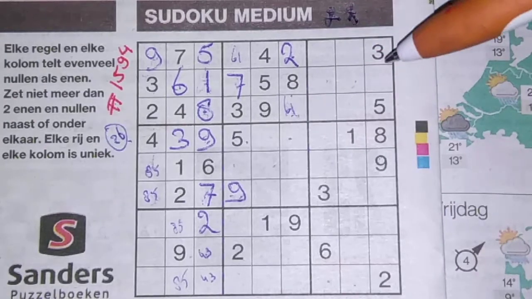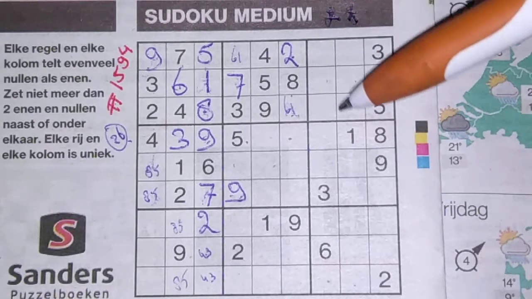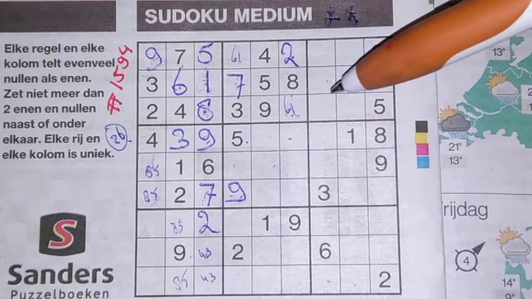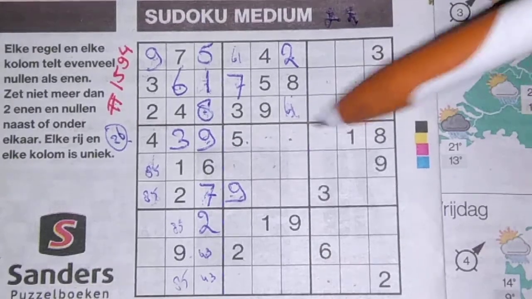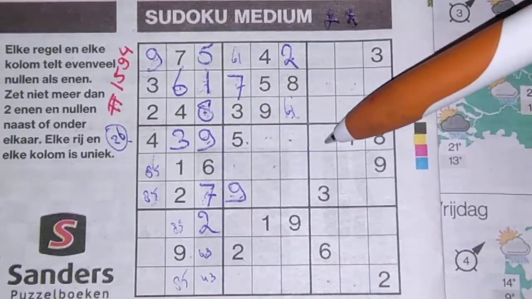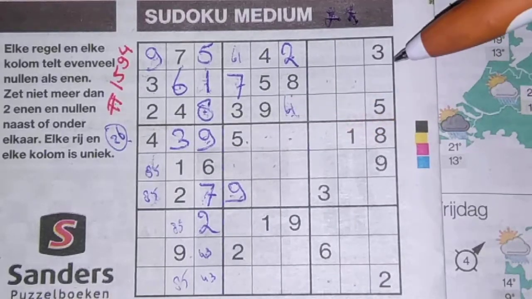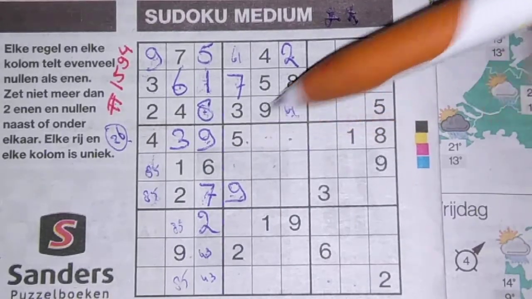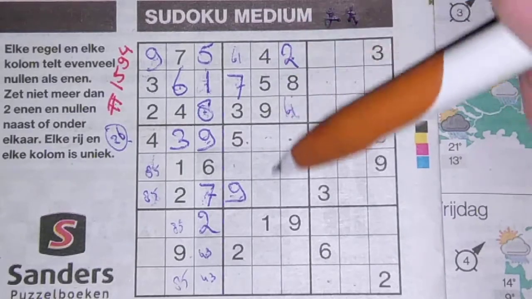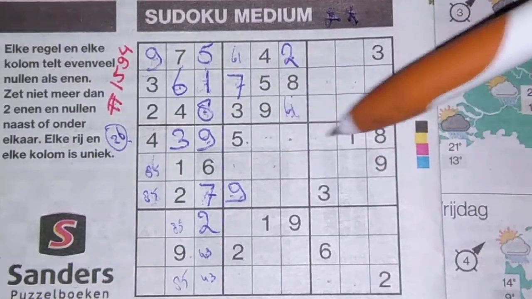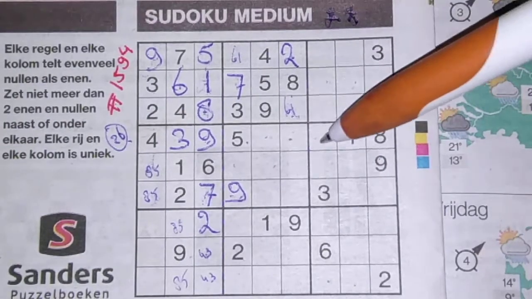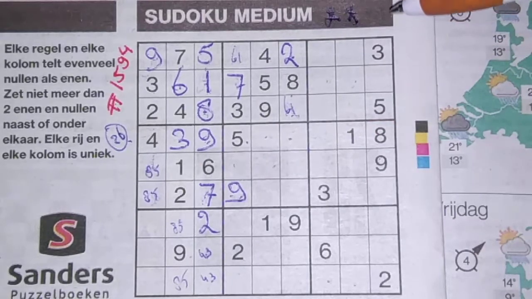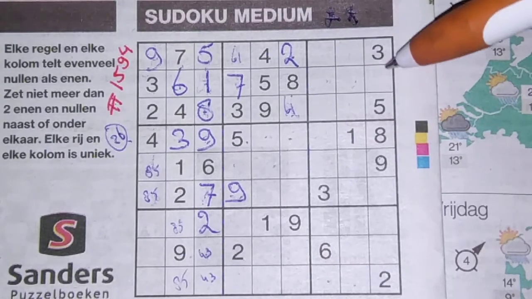Then let me see. 3 missing numbers in this row. Those numbers are the 2, the 6, and the 7. 2, 6, 7. I cannot. No, I cannot use this. I cannot. No. 8, 6, 1.